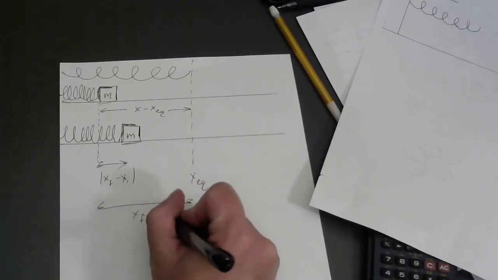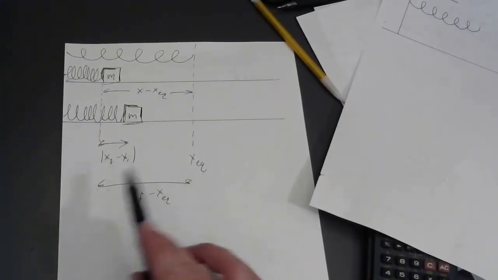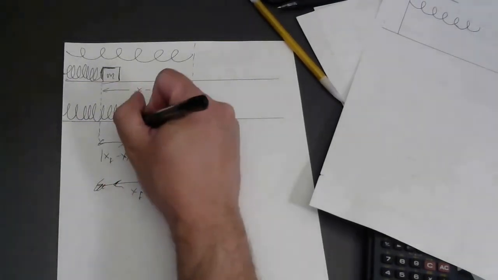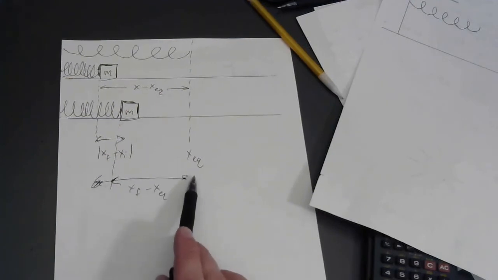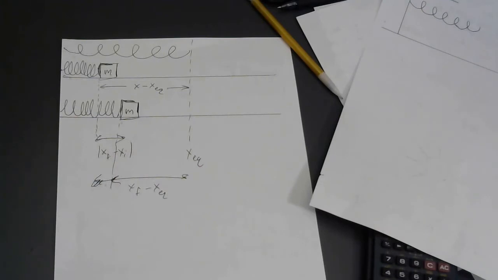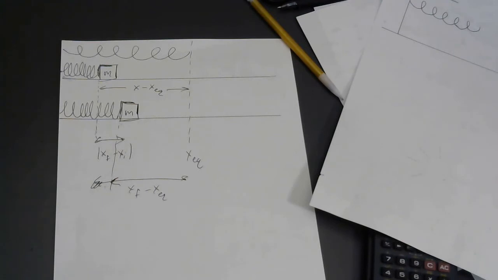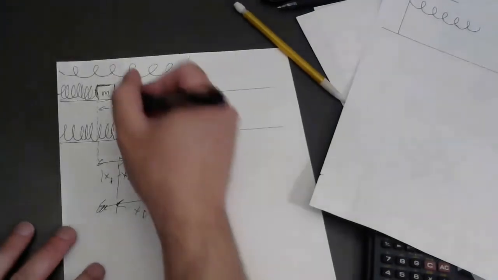So I should also label this. This would be x final minus x equilibrium. And this would also be a negative quantity because it's to the left of the equilibrium. Oops, I goofed that. The arrow should end here, where the end of the spring is. Okay, so the magnitude of the final stretch from equilibrium, or compression in this case, is less than it was originally. Basically, we would compress the spring and then allow it to expand a little bit. Now just think about it physically. What's going to happen to this block as this spring is expanding? Well, the spring pushes that way.